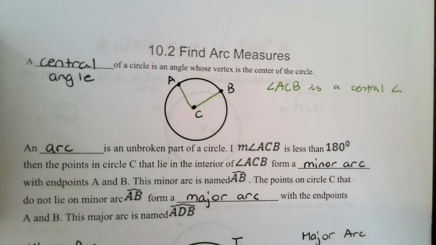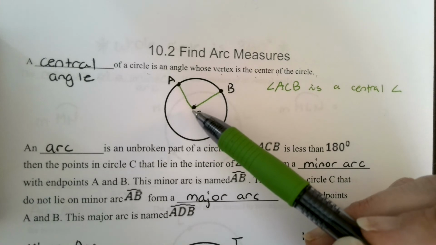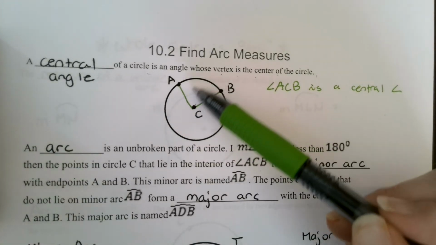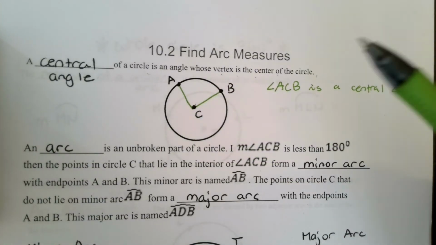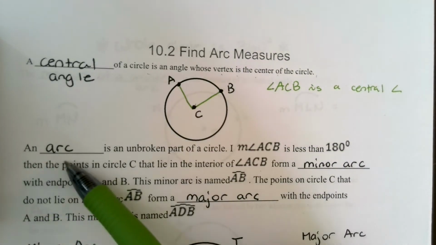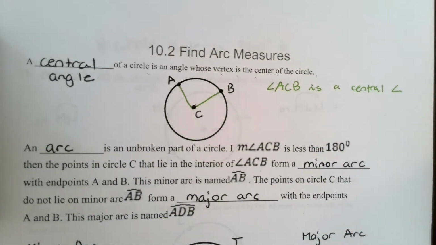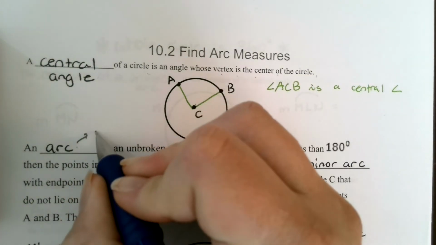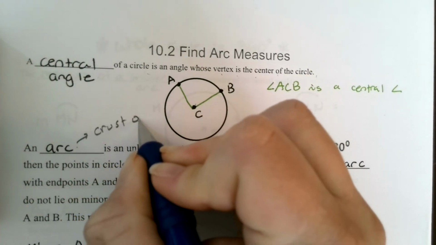So with this, you can kind of tell if I start making a bunch of these, it starts to look like a pizza. So the best way to do this is I'm going to be referring to pizza every single time, because think of it, this is a pizza slice. So with this central angle that's formed, we have what's called an arc. An arc is an unbroken part of the circle. Basically what you need to think of with an arc, it's the crust on the pizza.